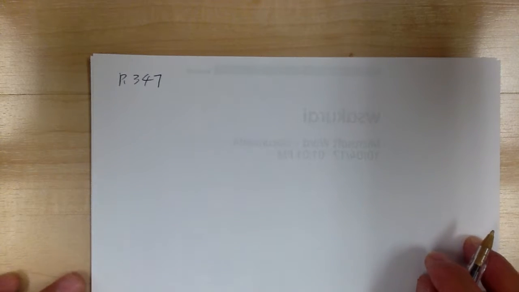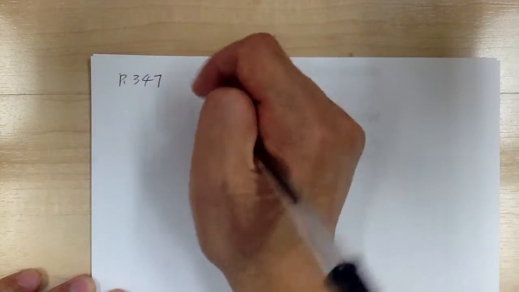Open your book to page 347, and this lesson is on complex fractions. But first, let's look at a simple fraction.